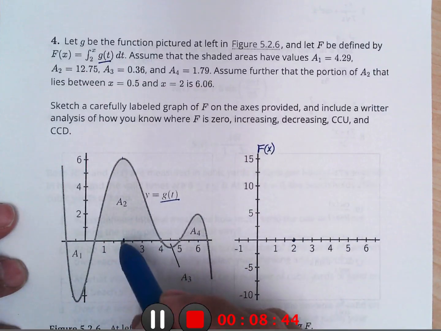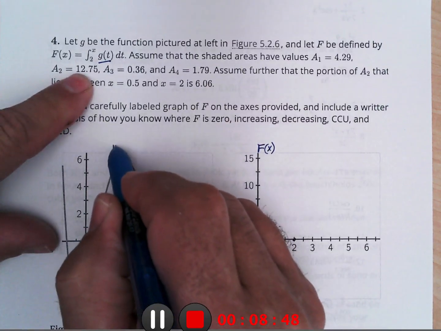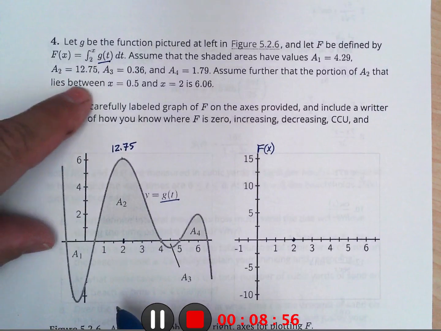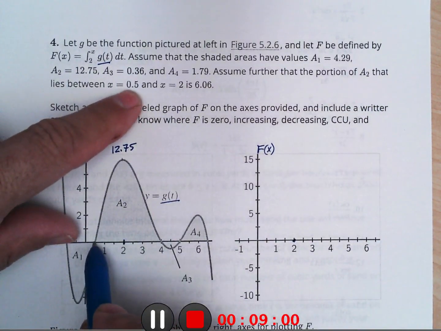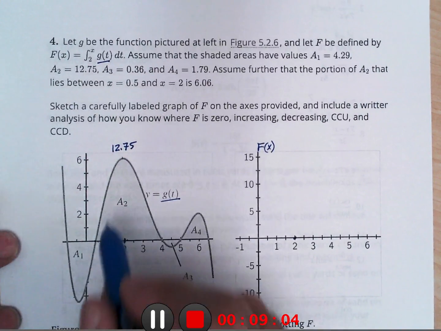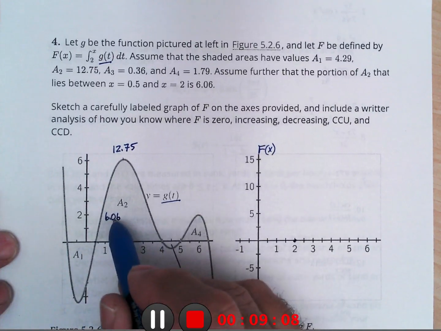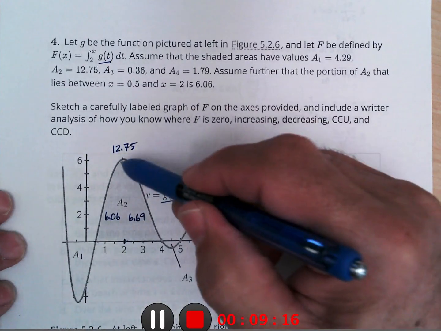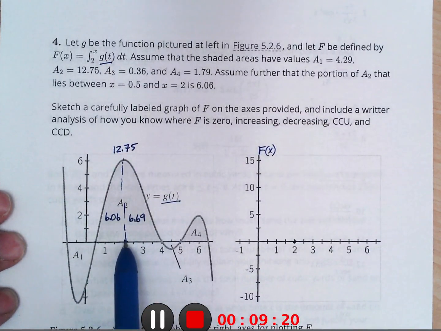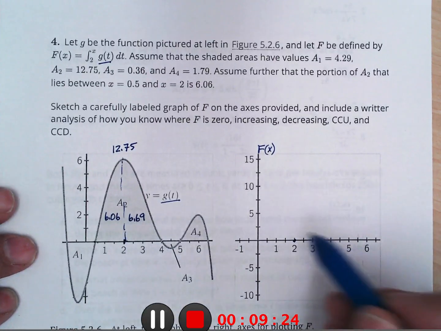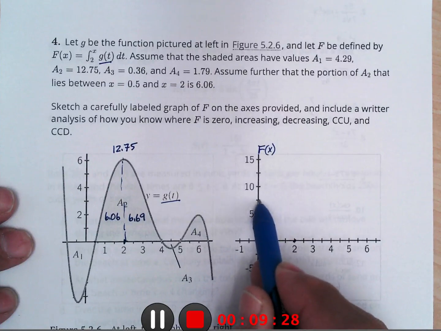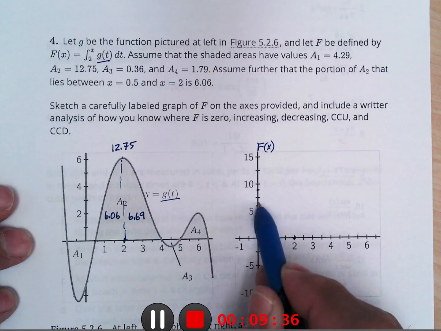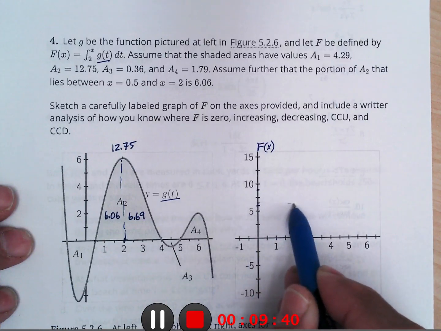Well, they say area 2 is 12.75, and that the area of 2 that's between 0.5 and 2, this area, is 6.06. So 6.06 plus 6.69 would give us the total area of this, which means when we go 2 to 4, we're going to go up 6.69. So if this is 5, that's 7.5. So 6 is probably about there, and 8's about there. 6.69 is really close to 6.5. It's getting about that high, so that's where it is at 2.